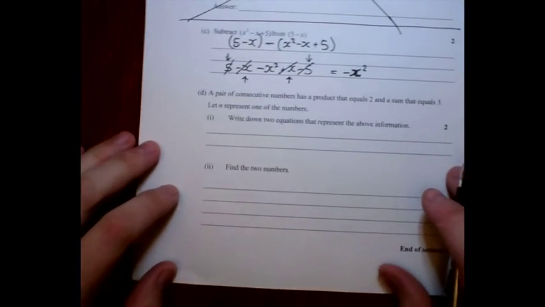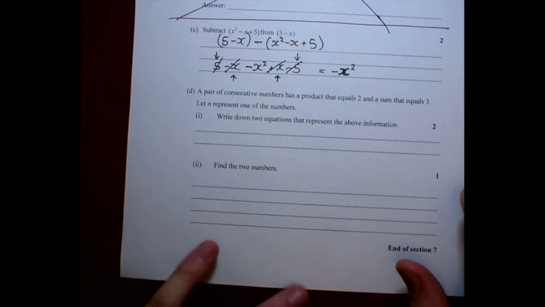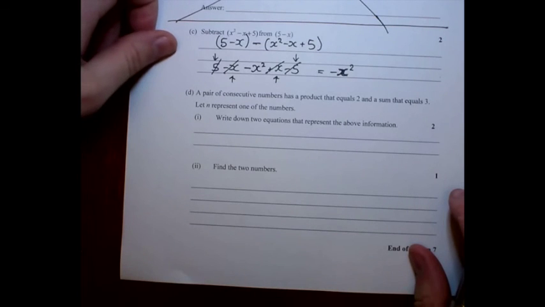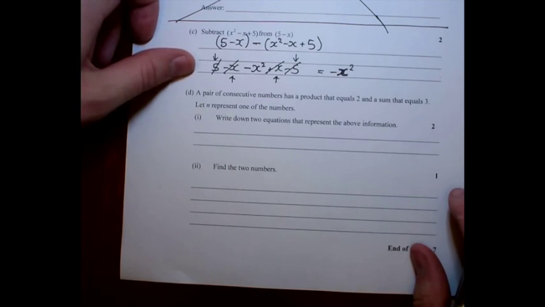Pair of consecutive numbers. This last one down here. A pair of consecutive numbers has a product that equals 2 and a sum that equals 3. Let n represent one of the numbers. Write down two equations that represent the above information.